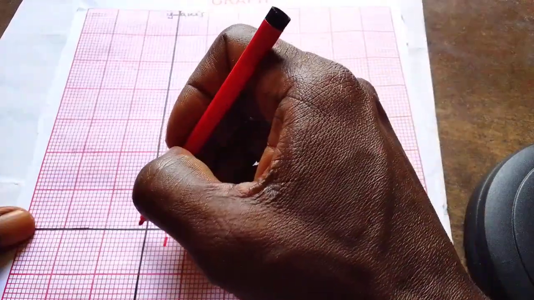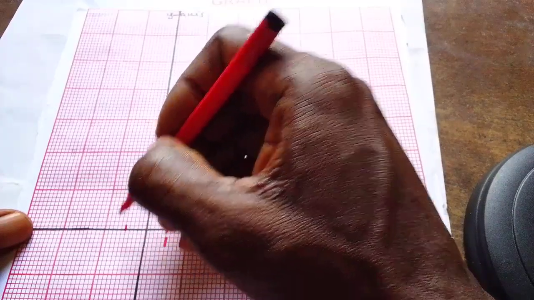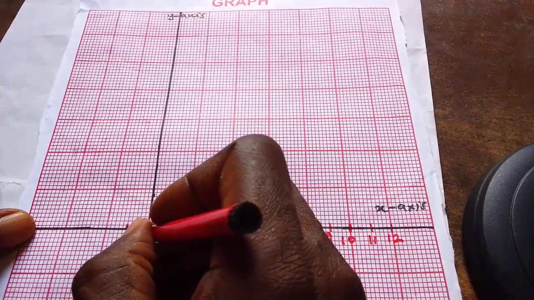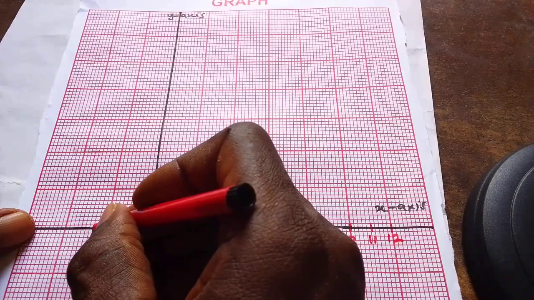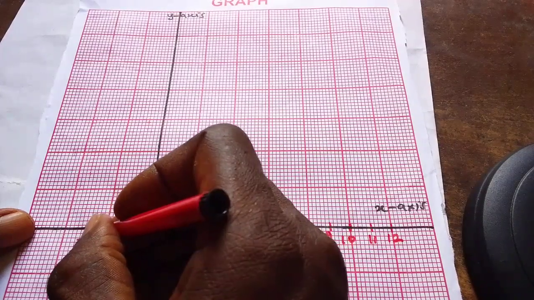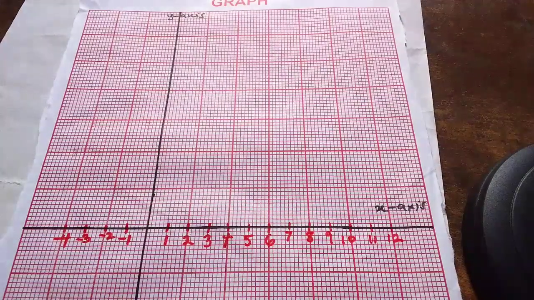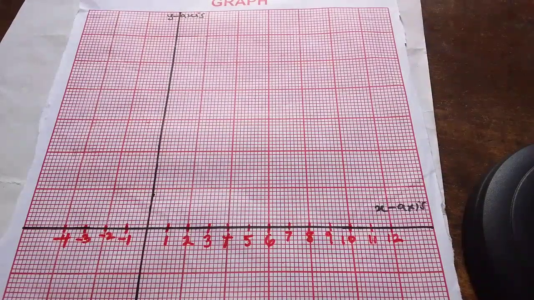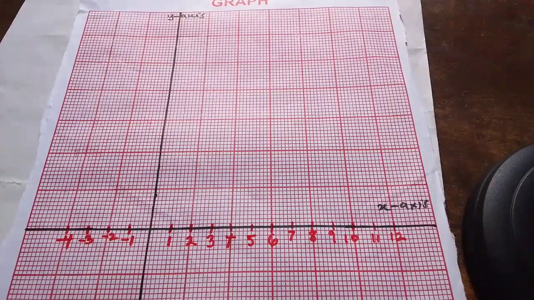So let me also do this side. 1, 2, 3, 4, 5. This one will give me -1, -2. 1, 2, 3, 4, 5. -3, -4. So that's the scale of 1 centimeter to 1 unit on the x-axis. Then it now says 2 centimeter to 5 units on the y-axis.